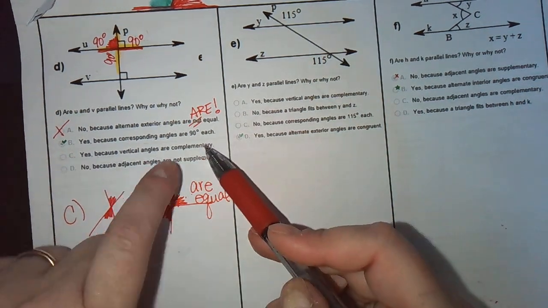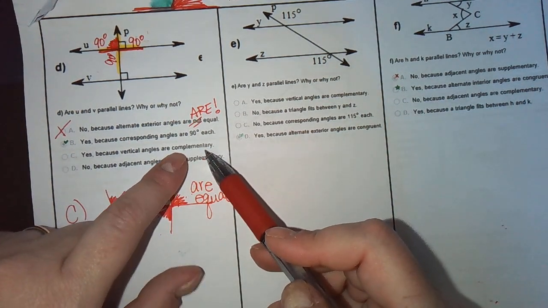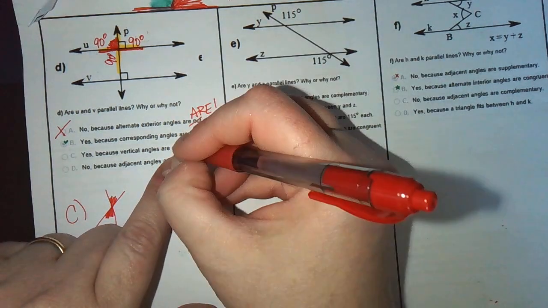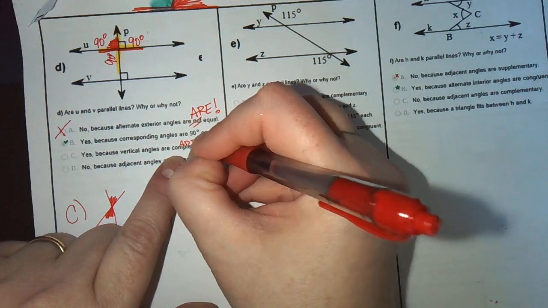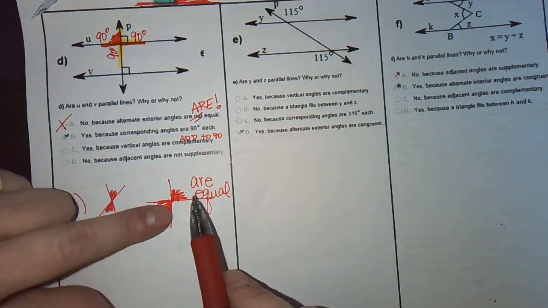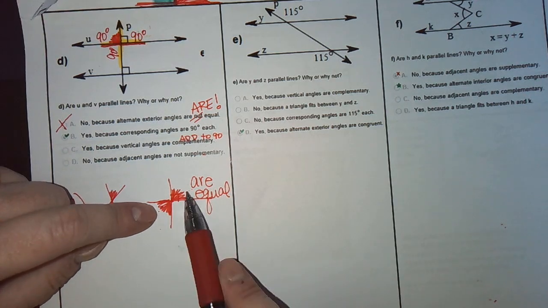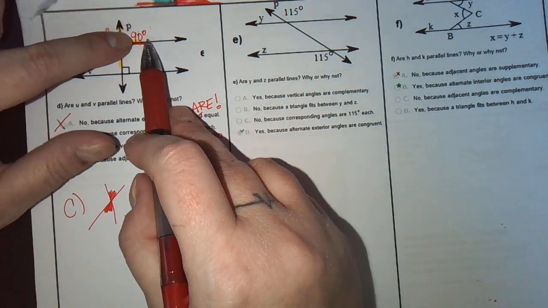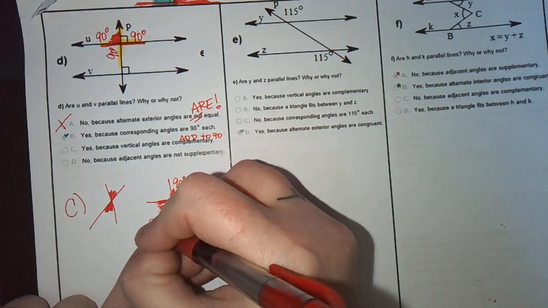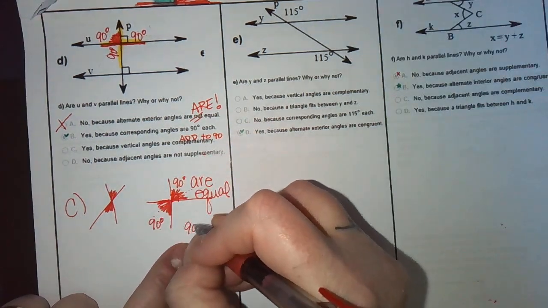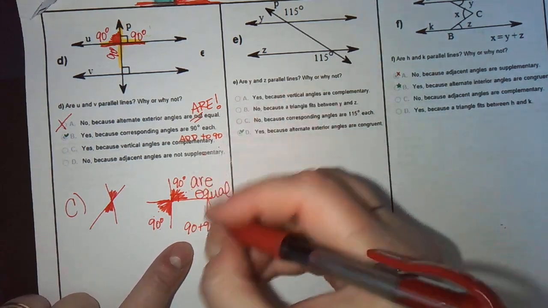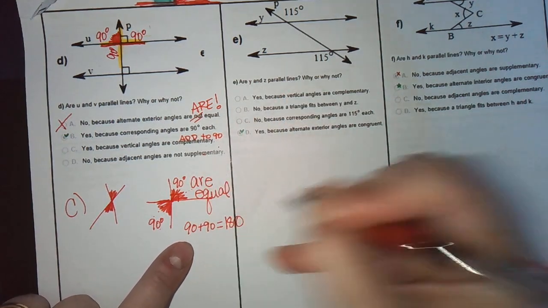C says they're complementary. Complementary means add up to 90? Okay. What do you think these two angles add up to? If this top right is 90 degrees, this bottom left is another 90 degrees, do those add up to 90? Heck fire no, they add up to 180.